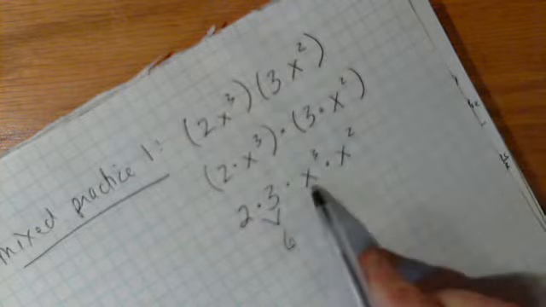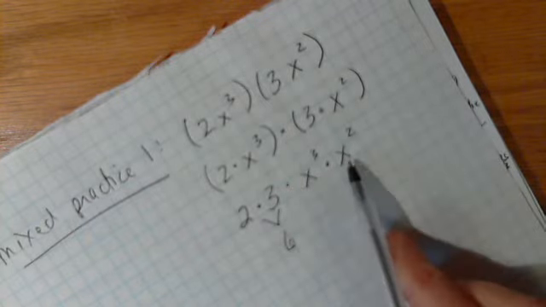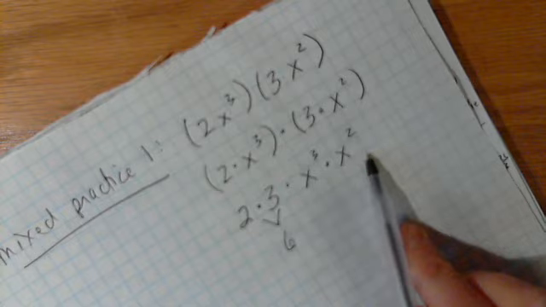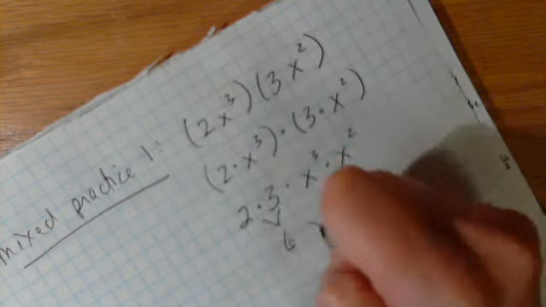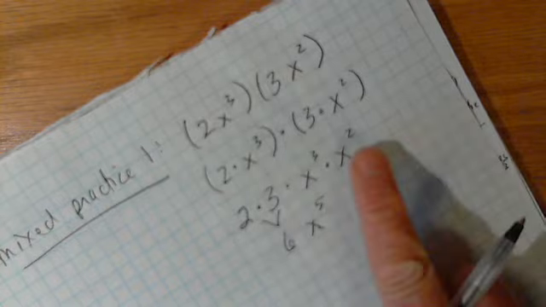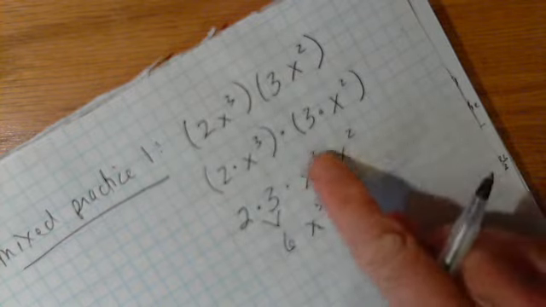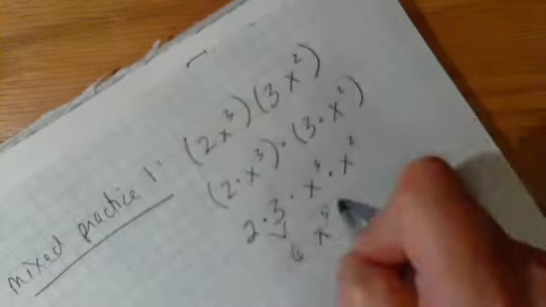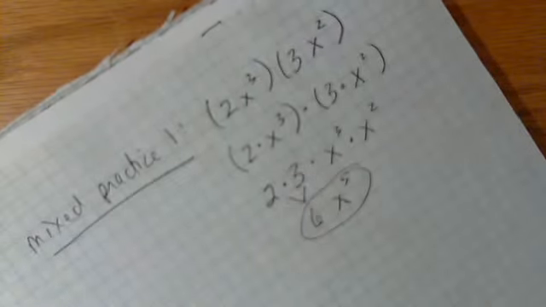Now this is x times x times x times x times x. That's how many x's being multiplied? 5 of them. Remember what the shortcut rule is? When multiplying like bases, just add the exponents. That's our product rule. Okay, there's our first example. Hopefully that'll help with your homework.